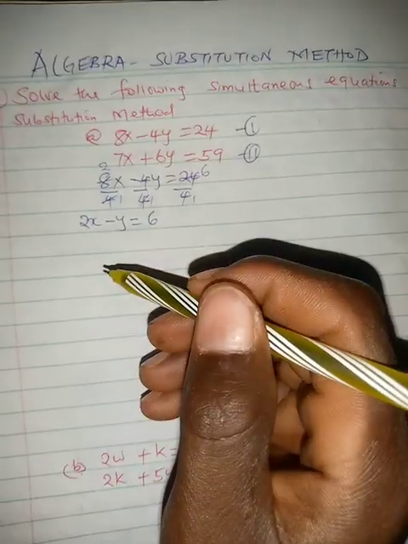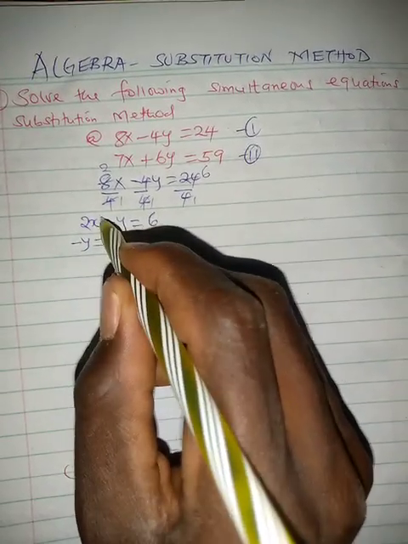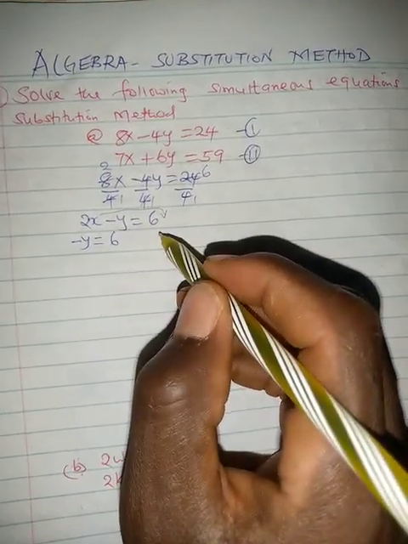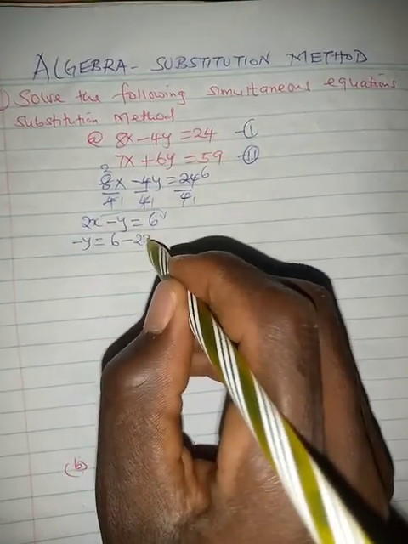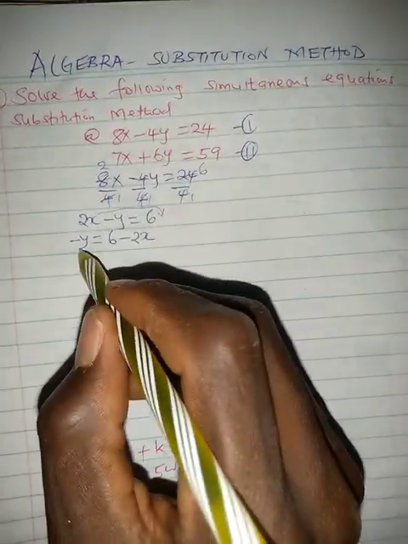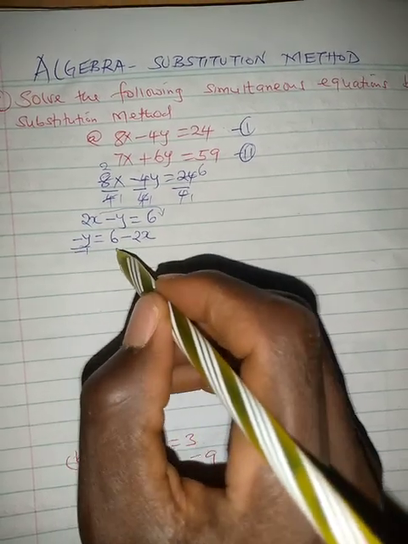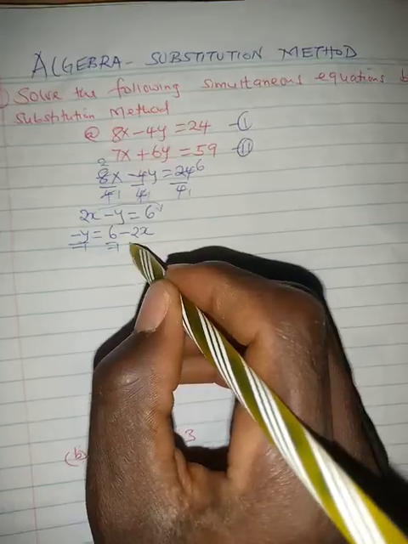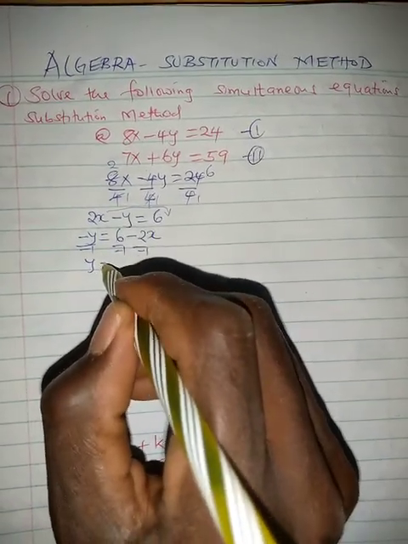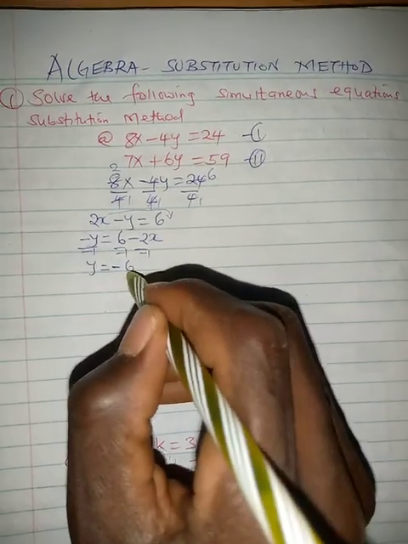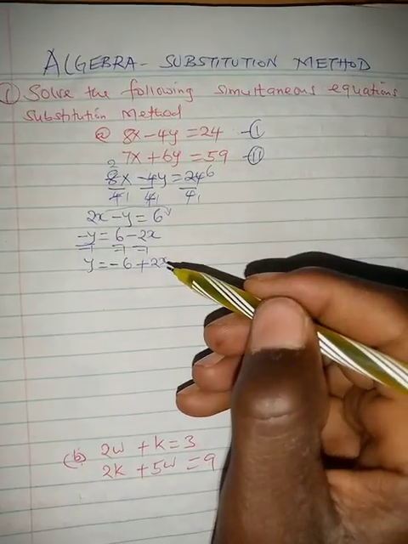Then we write y in terms of x. So it will be negative y is equals to 6. Once a number crosses the equal sign, it changes its sign. So this one will become negative 2x. The other step, we make y positive, so we divide by the coefficient of y, which is negative 1. Such that it will be y is equals to negative 6 plus 2x.